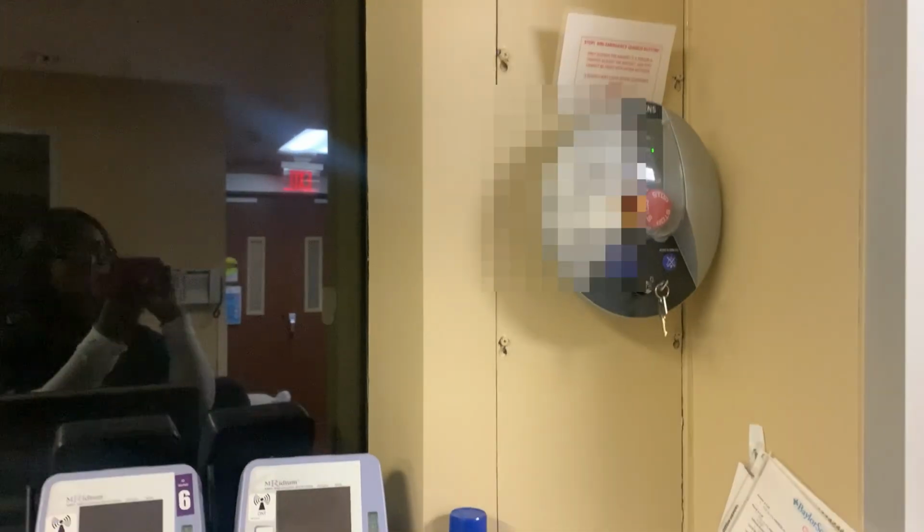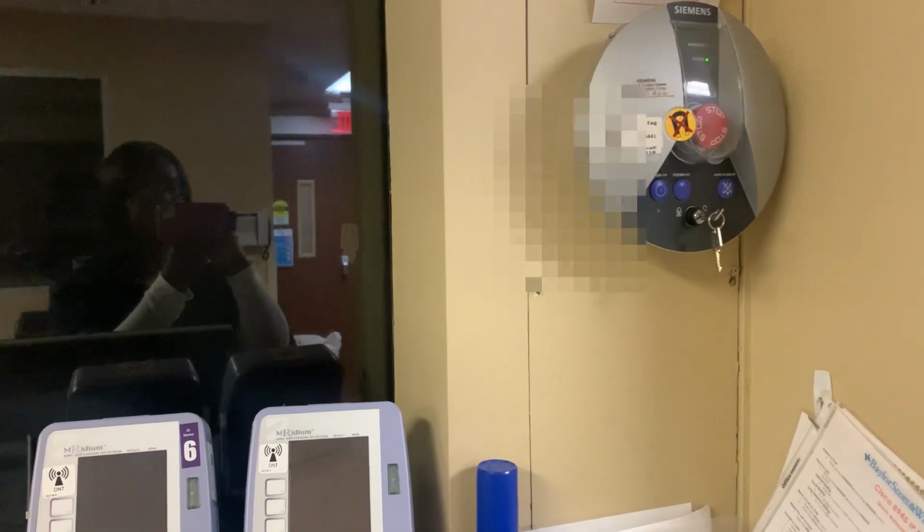I'm using a Siemens machine today, so I have to turn it on. I'm just going to hit this little button right there, where it says system on. So I'm hitting that button to turn it on, and then you'll see that it's going to start coming up right here. It takes about probably 5 minutes, maybe even 10 minutes to boot up.